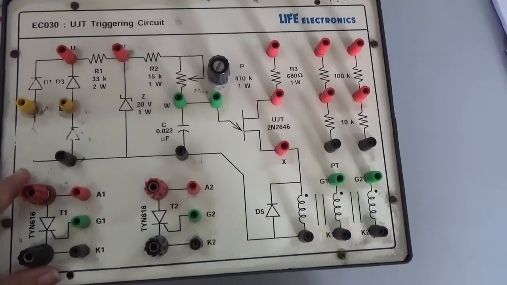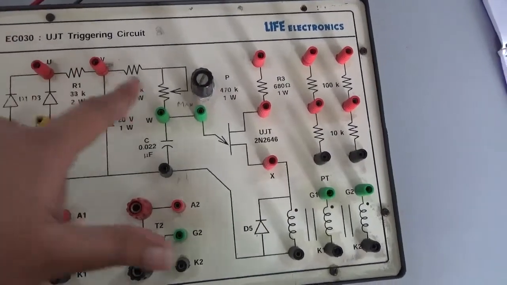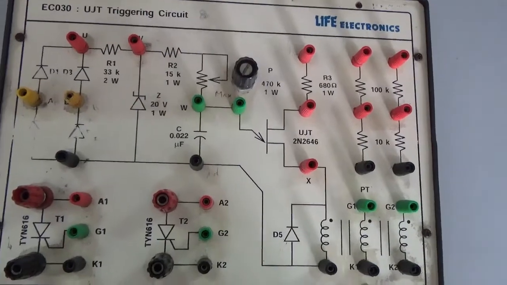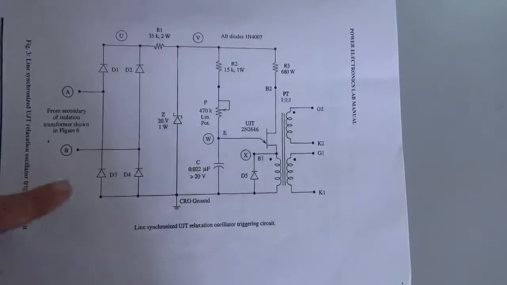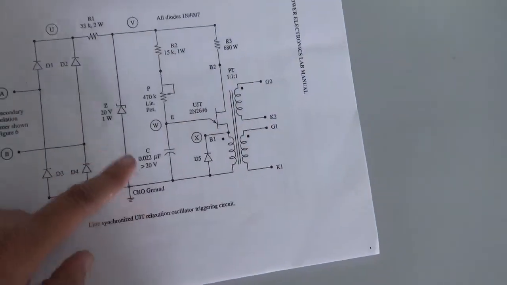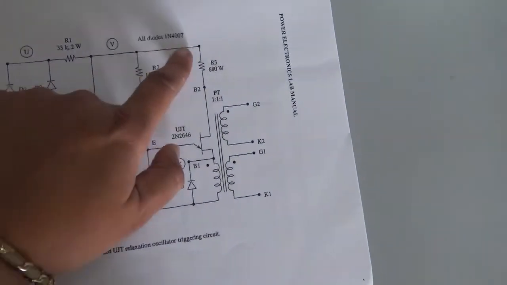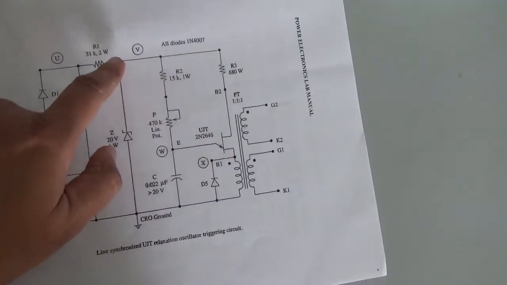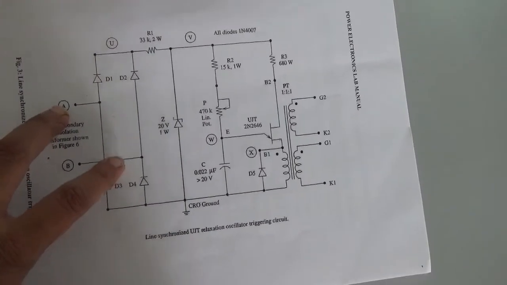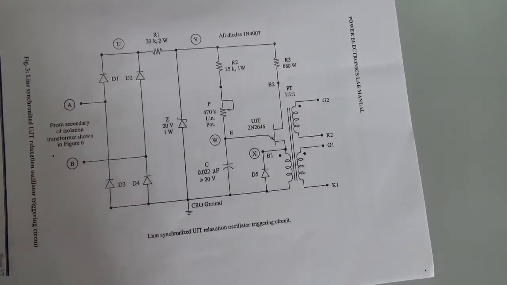The connections are very simple. The entire connections of the control circuit are already done in the kit. Let's go back to the circuit once. If you check the circuit, this entire part is connected. The only connection you are supposed to make is this part, and you need to provide the 230 volts supply. For the 230 volts supply we have a plug pin.